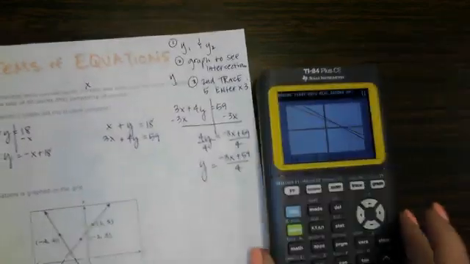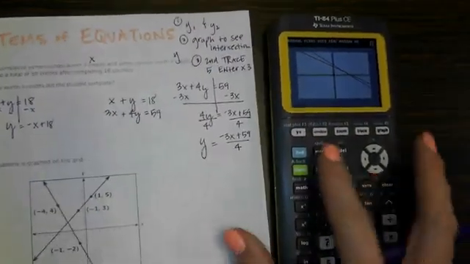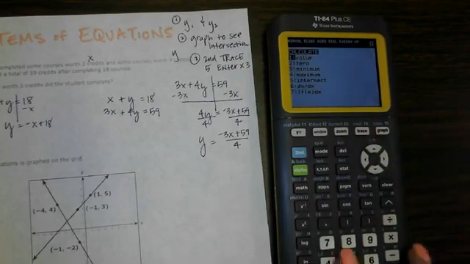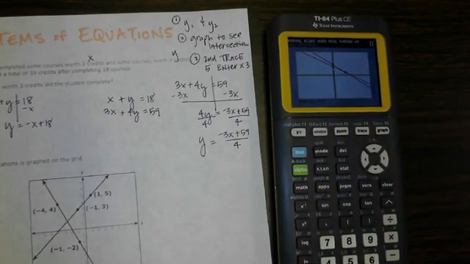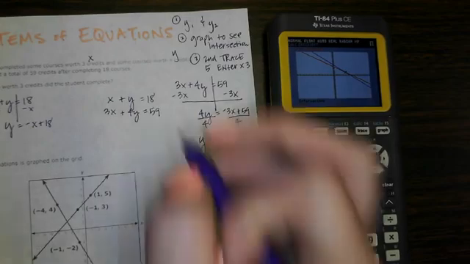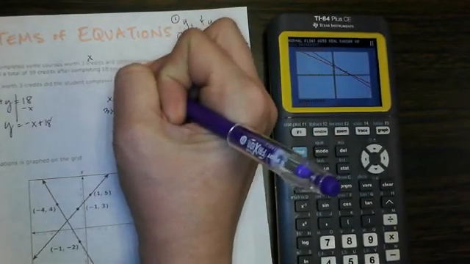So enter 3 times. So I'm going to take my calculator, I'm going to do that second, trace, 5, enter, enter, enter. And I get my solution is at 13, 5.